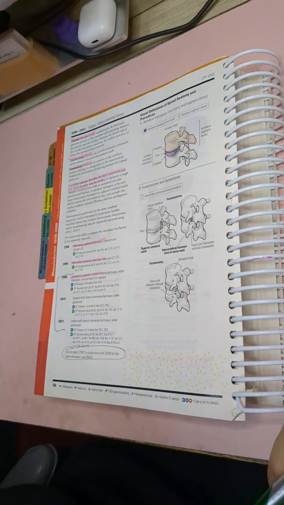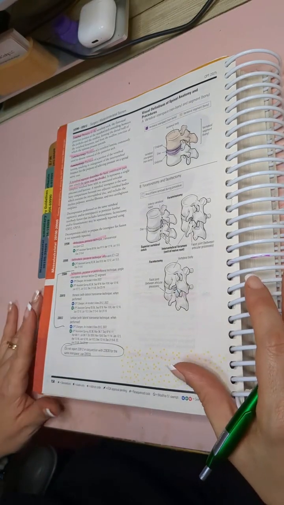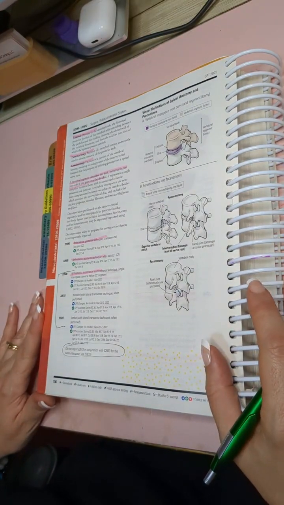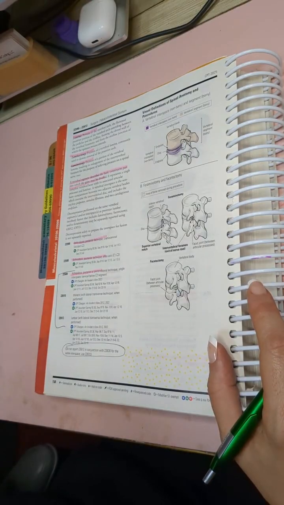Okay, Jenny says, is medical coding hard? I mean, there is a learning curve to coding. It definitely takes time to grasp, especially in the beginning. But you've got to put time into it, and it's just like anything else.